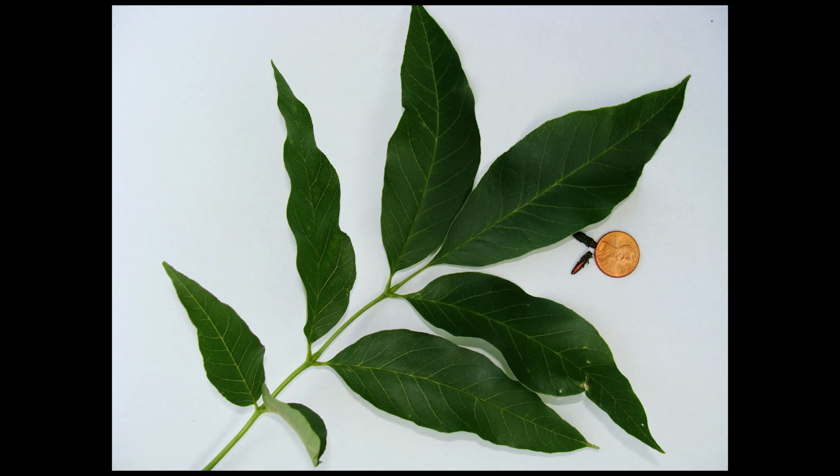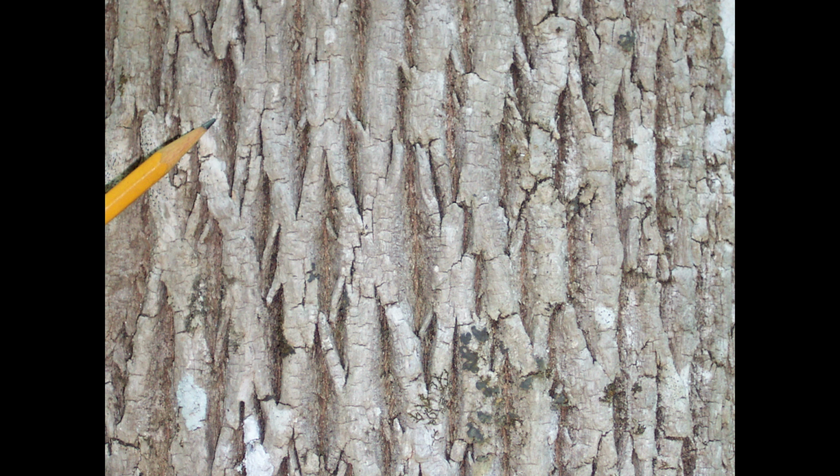And what is a compound leaf? Well, it's a leaf that has more than one leaflet, and they all attach at the same common point. And as they get older, their bark will start to look like diamonds.